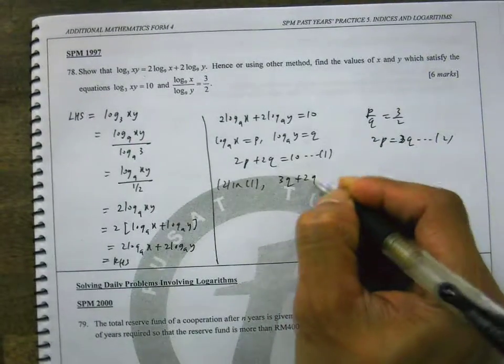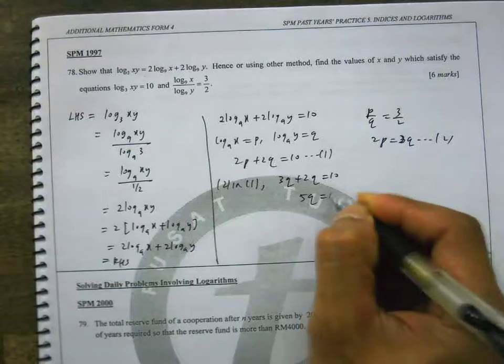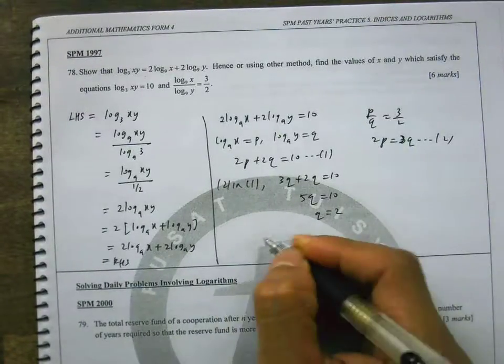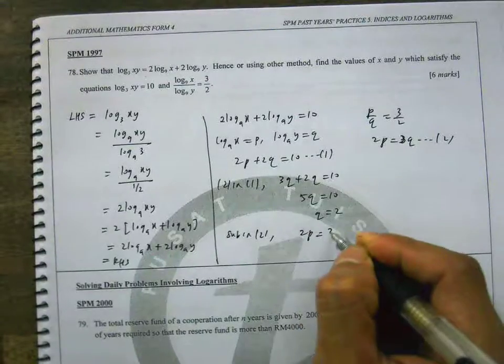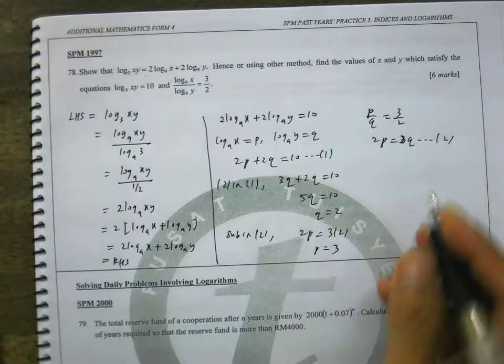3q plus 2q is 10. 5q is 10. Q is 2. So sub in equation 2. 2p is 3 times 2, p is 3. Okay, what is p, what is q?